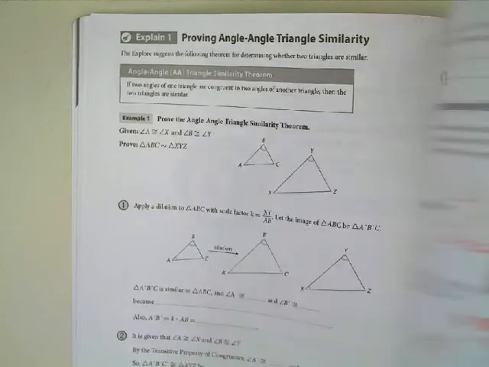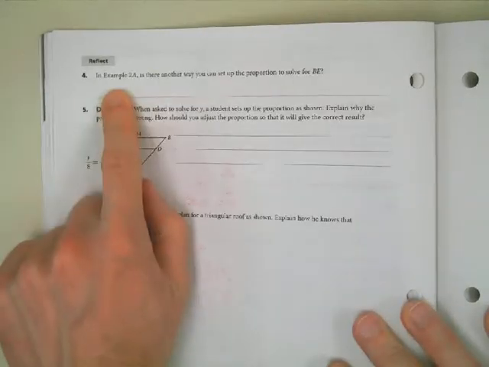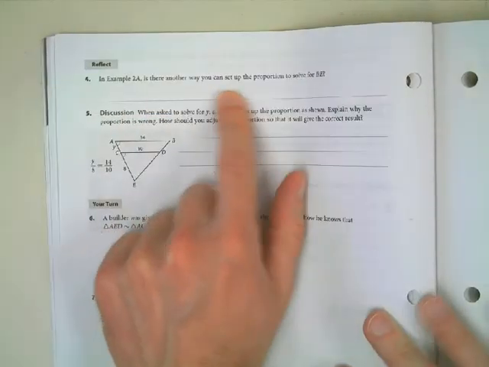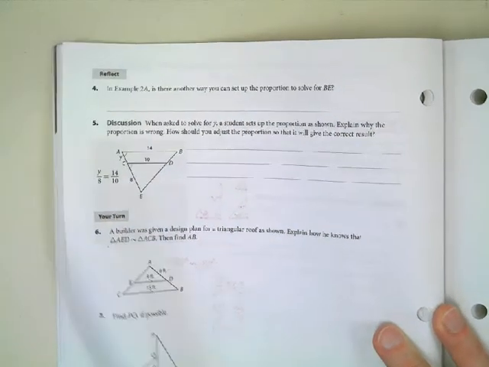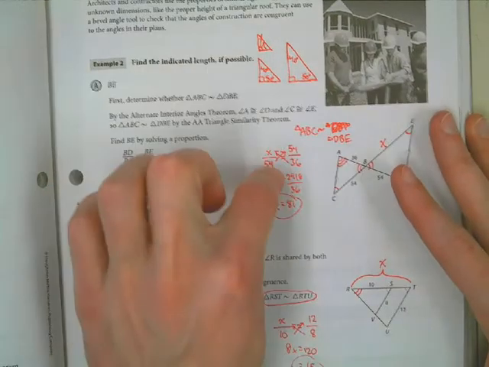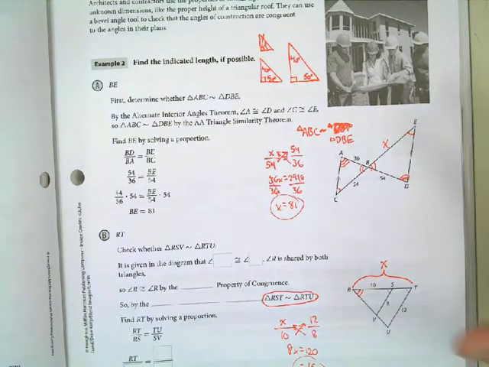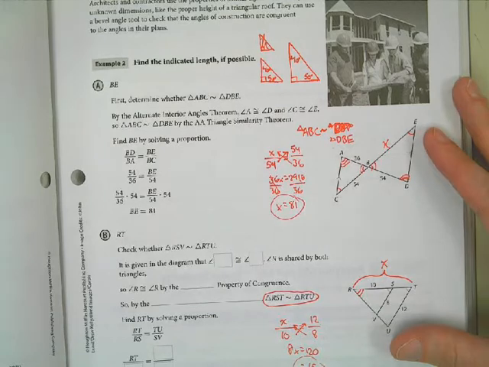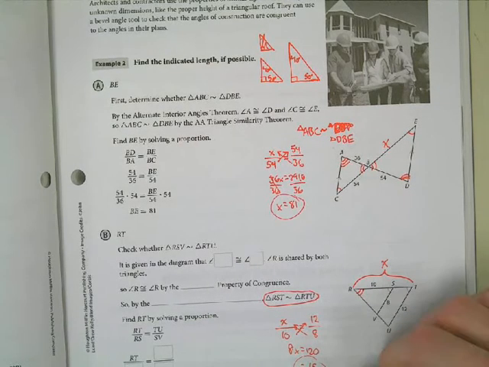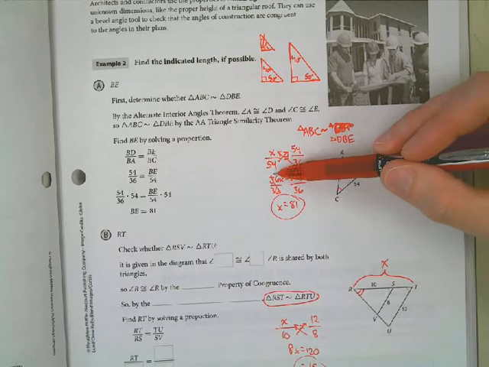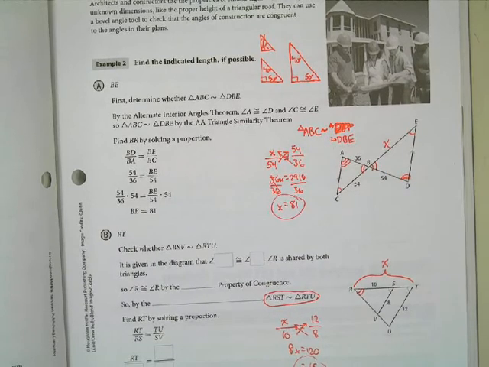So, in example 2a, is there another way we can set up the proportion to solve for BE than the way we did? So remember, in this one, we set it up as x over 54 equals 54 over 36. Is there another way we could have set up that proportion besides the way I wrote it? Did I have to do it that way? Is that the one single way to do it?